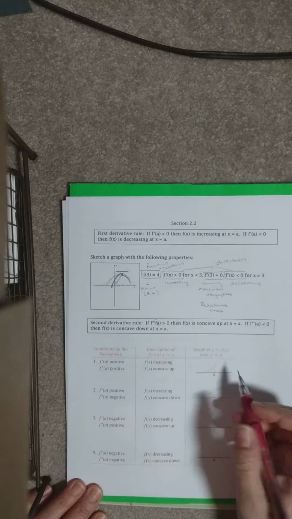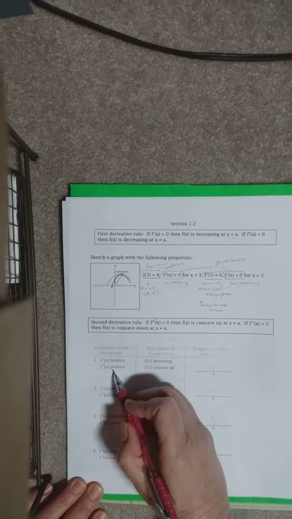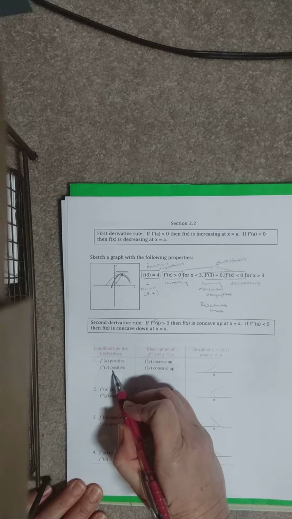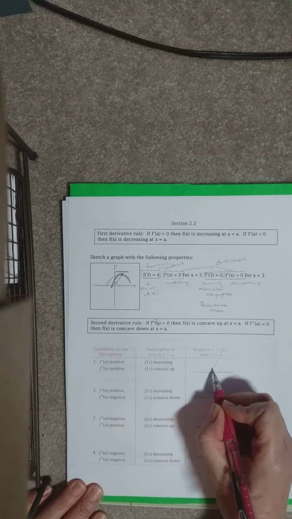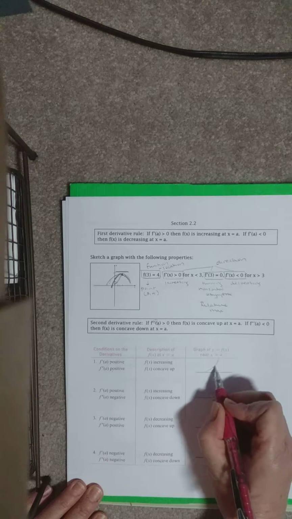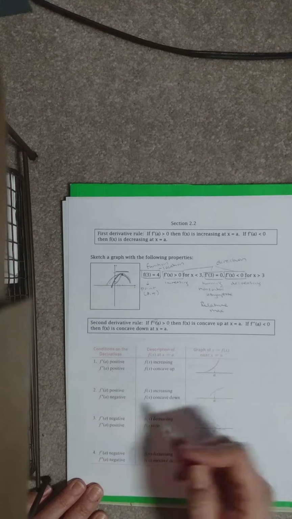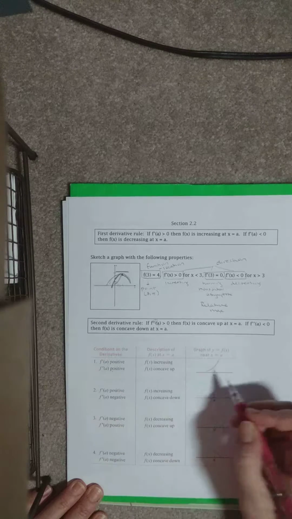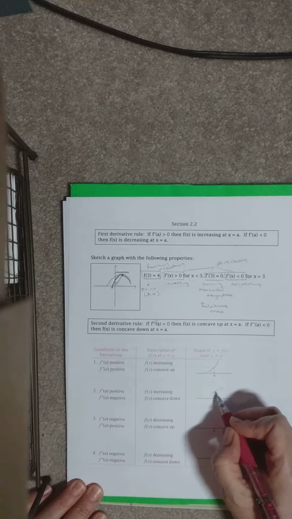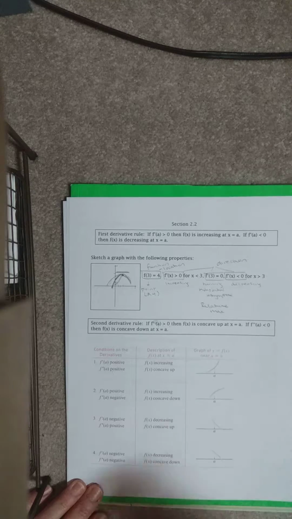And so in terms of a picture, if both the first and the second derivative were positive at a value a, it would not only be increasing, but it would be doing it in a way that it was concave up, or it would hold water. If the first derivative was positive and the second was negative, then our graph would be increasing, but it would be doing it in a way that it would not hold water. It would shed water.